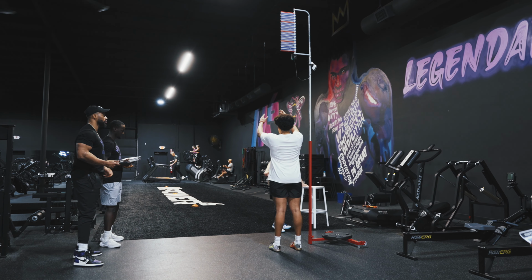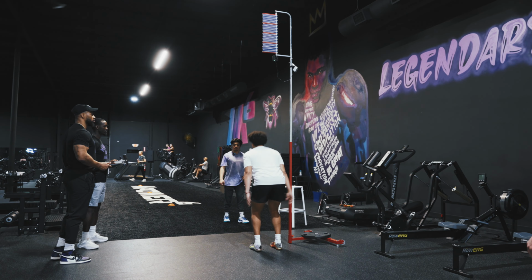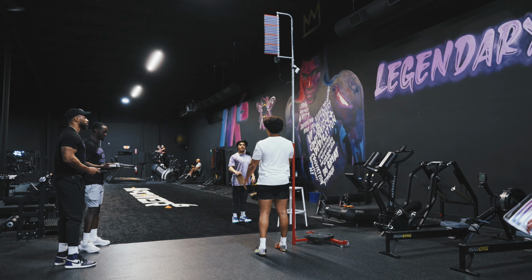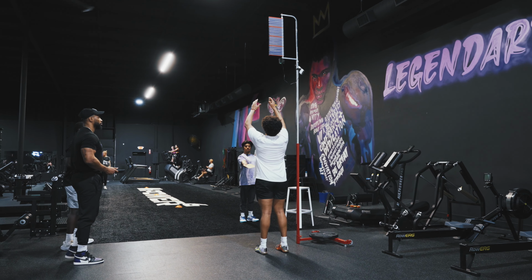So get a couple practice runs in. Yep. Get a good feel for it. Get a couple rocks. Scoot back a little bit, scoot back a little bit. Good, just a little bit. Feet wider.